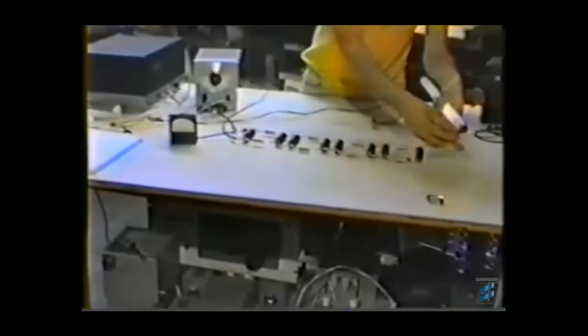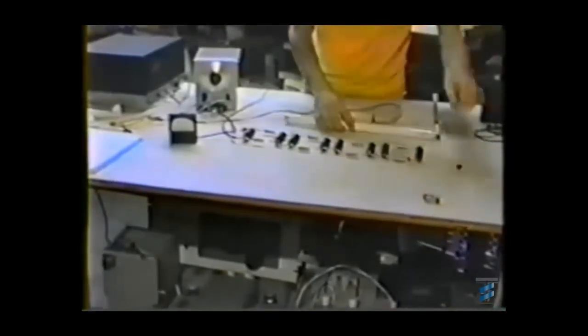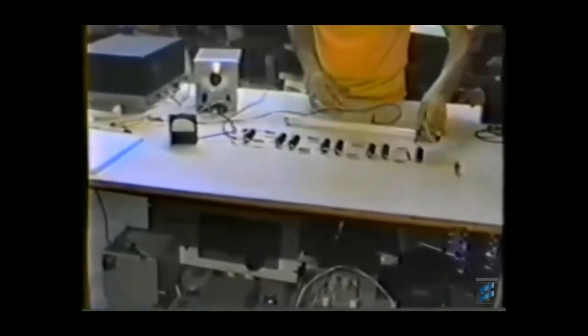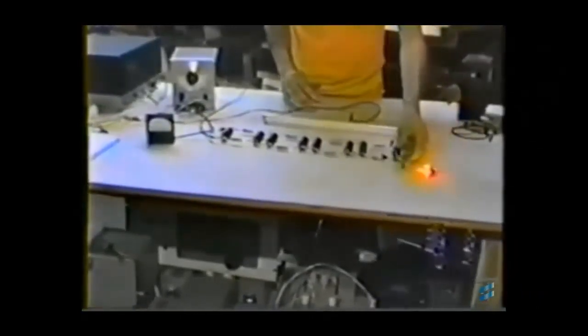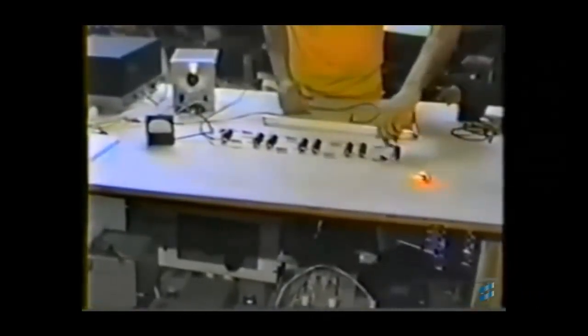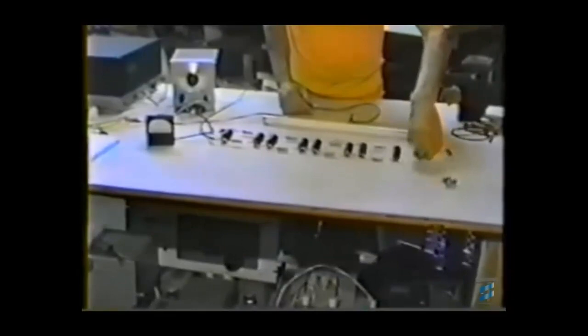Now for comparison, I'll put the neon bulb right across the line. And you can see it's just brilliant. I don't dare keep it there. It'll be gone in a second. And we get quite a spark off the end of the thing too. So for the same amount of power, this thing is operating at a much more rapid rate, much higher efficiency, and we can do a lot more things with it.